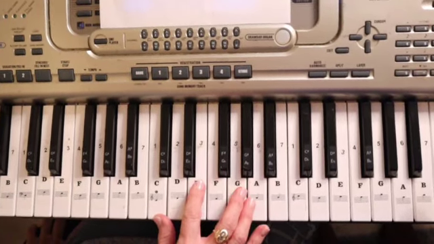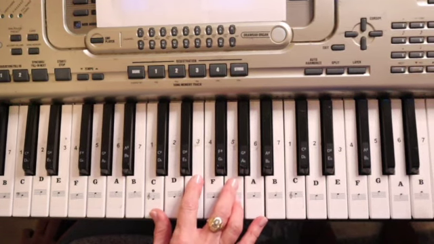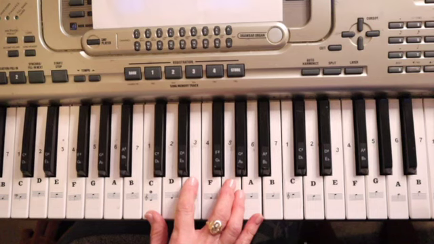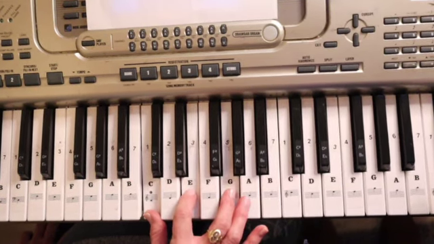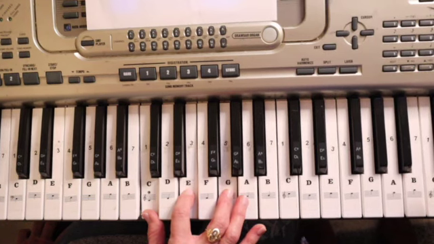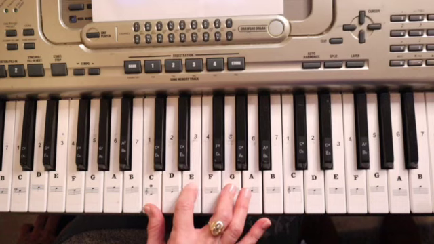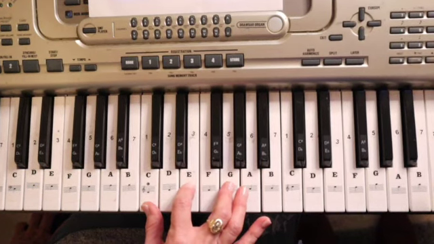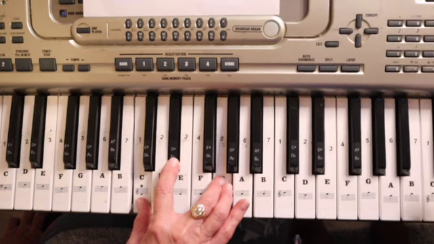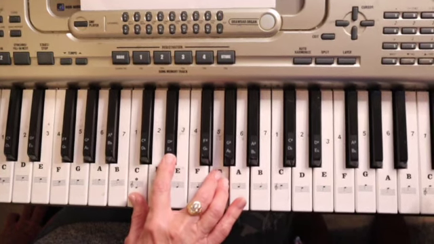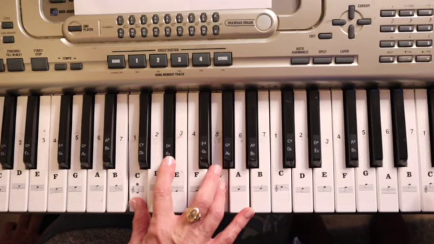So we're going to start with the C chord, which we've talked about in past lessons. C major is spelled C, E, G, the 1 chord that we've used in the previous lessons. To make C minor, we're going to go down a half step to E flat. C minor is spelled C, E flat, G.